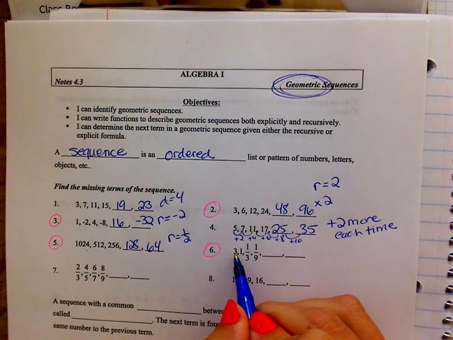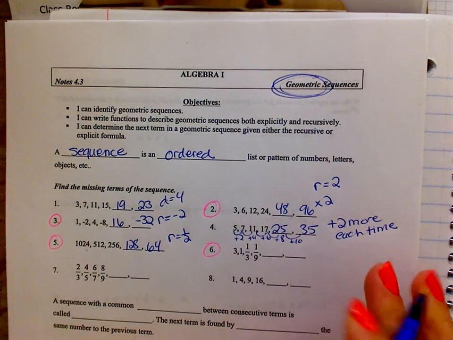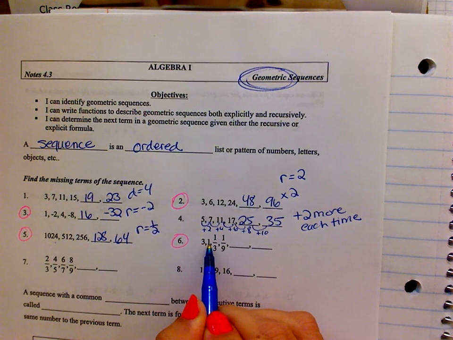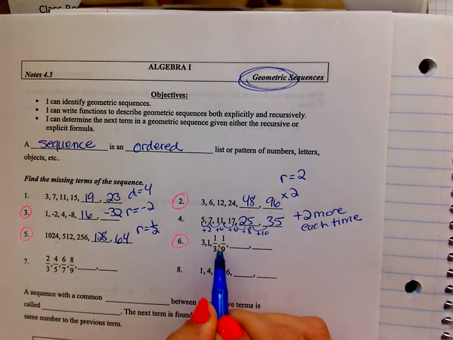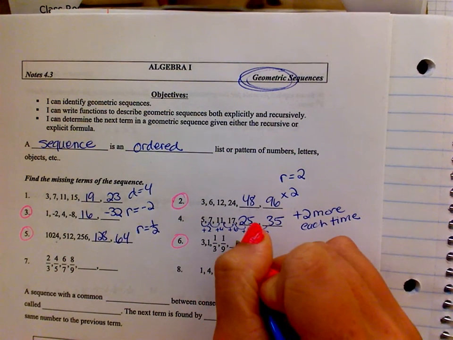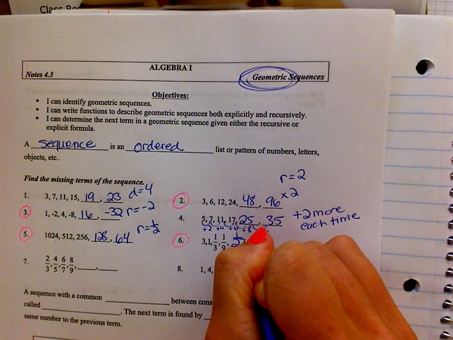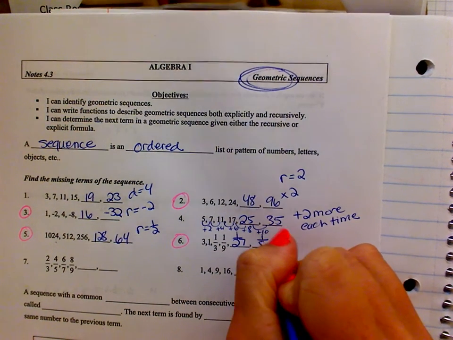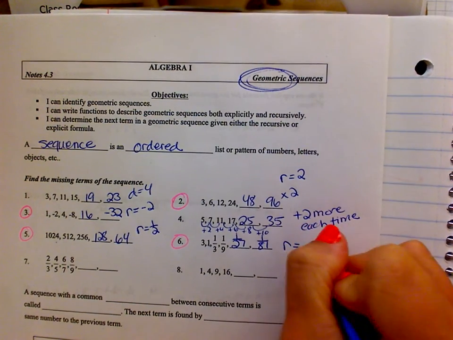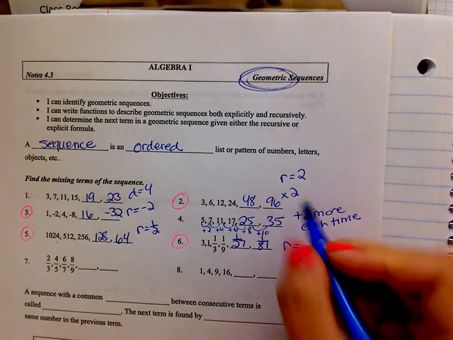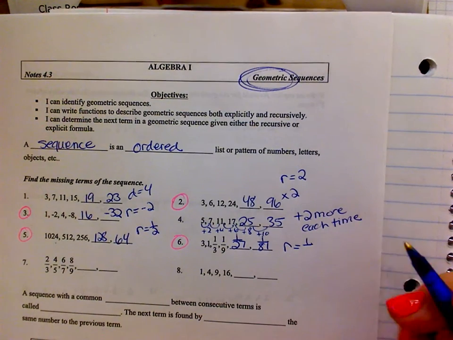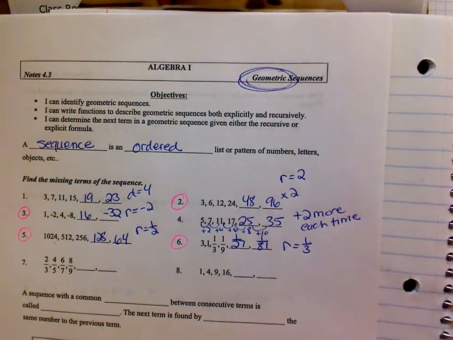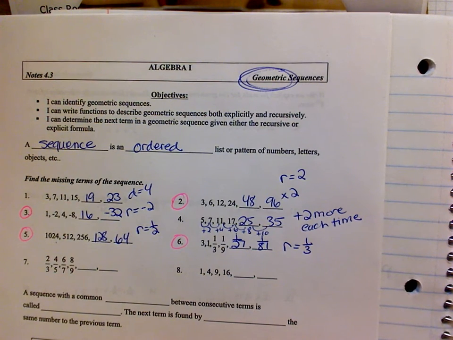Number 6, going 3 to 1, 1/3, 1/9. So again, we're getting smaller. And to get 3 to 1, that's a third. You have to multiply by 1 over 3. So continue that pattern. 1 over 27. Again, multiply the top by 1, the bottom by 3. 1 over 81. So again, you could look at it as dividing by 3, but for this section, we're not talking division. You're going to multiply by the reciprocal instead. So R equals 1/3 for number 6.